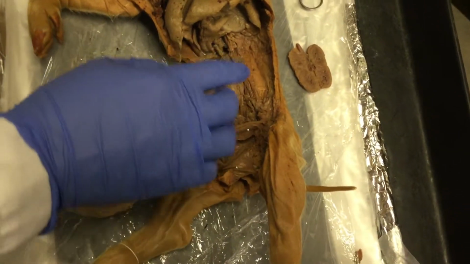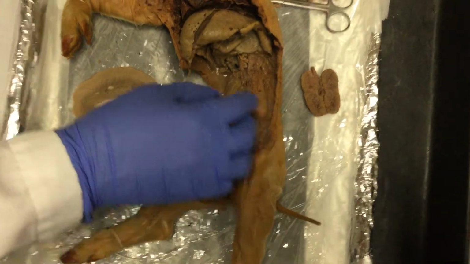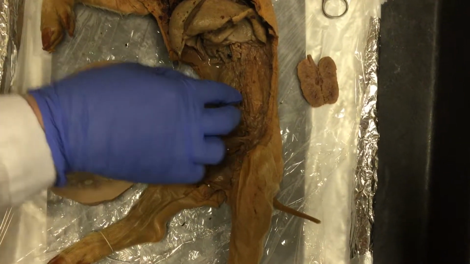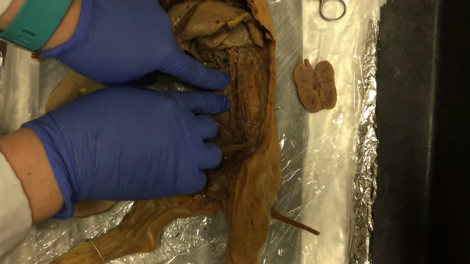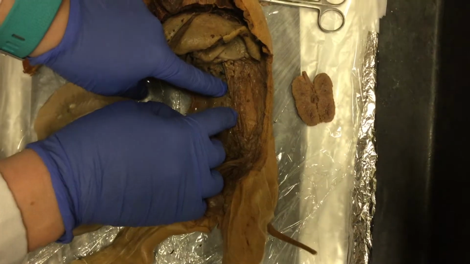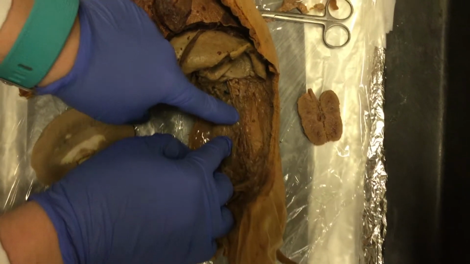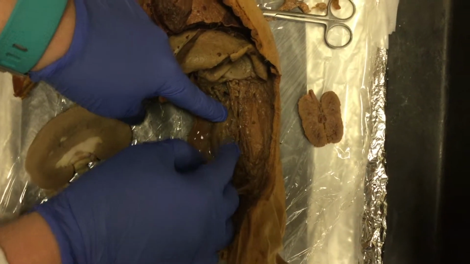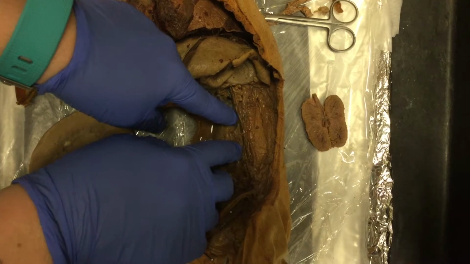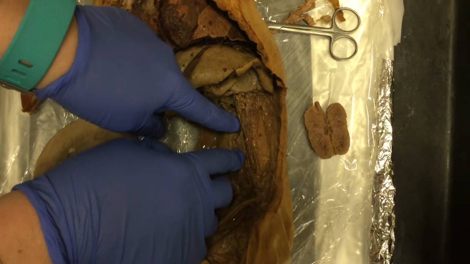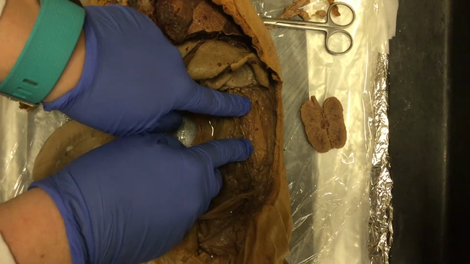The structures that we can see here, we have the renal vein and renal arteries, usually connected right here in this area. It was really hard for me to find those structures though. I don't know if the pig was too small, but I couldn't really find the renal arteries and renal veins when they were connected. I was able to find them better once I disconnected the kidneys from here.